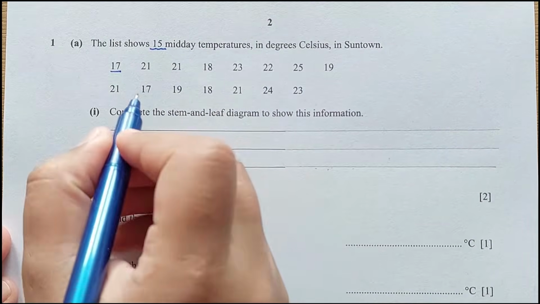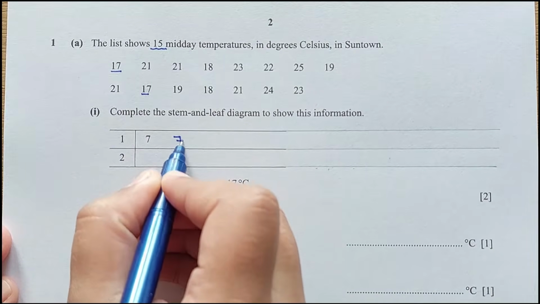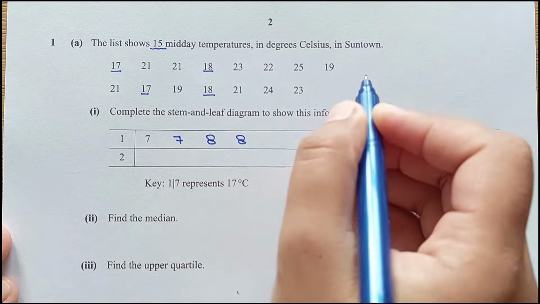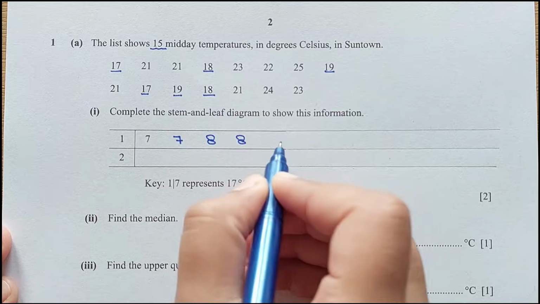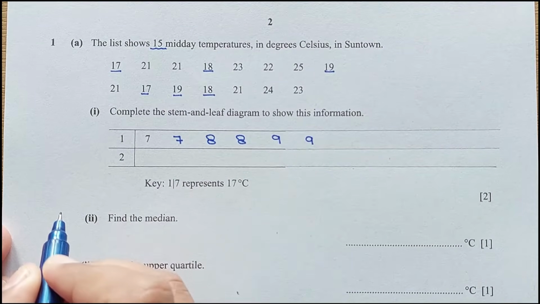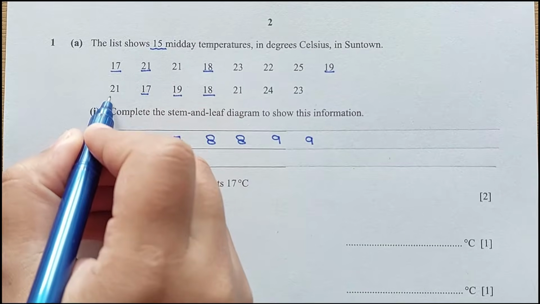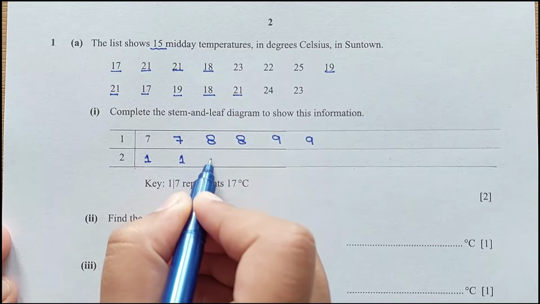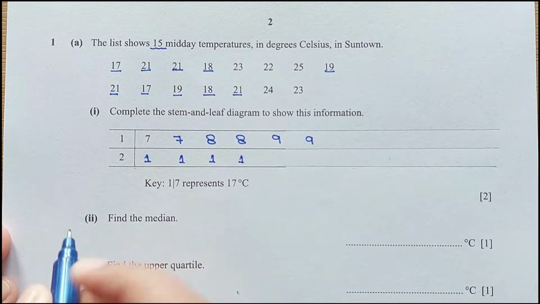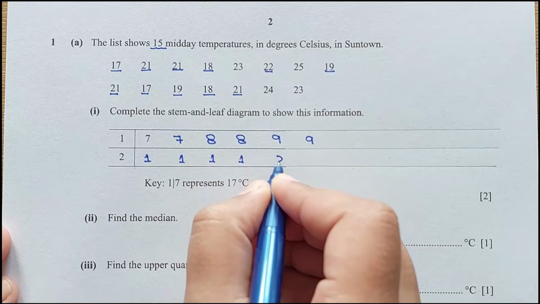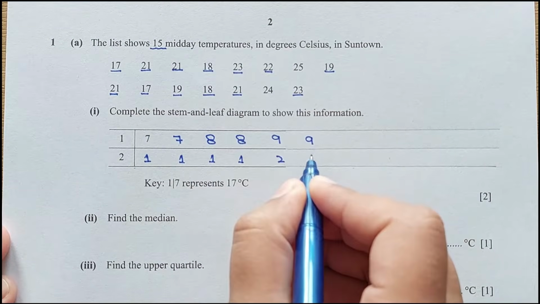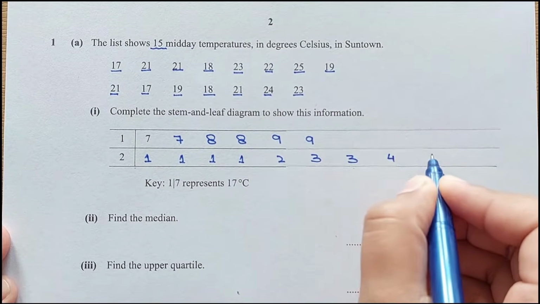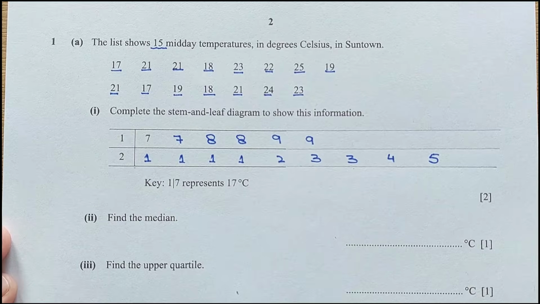The next we have is another 17, 1 and 7. And then we have two 18s, 1 8 and 1 8. And we have two 19s, 9, 9. For the 20s we have 21, 21, 21 and 21. There are four 21s. And then 22. And 23, there are two 23s, 3 and 3. And the last is 24 and 25, 4 and 5. So we have completed the stem and leaf diagram.